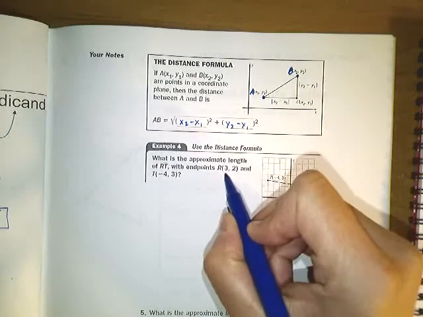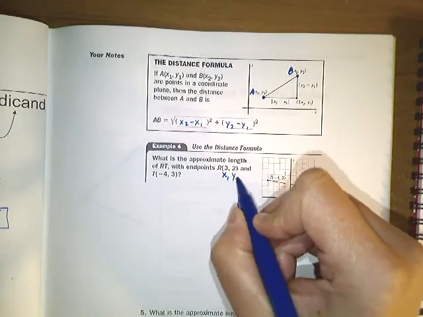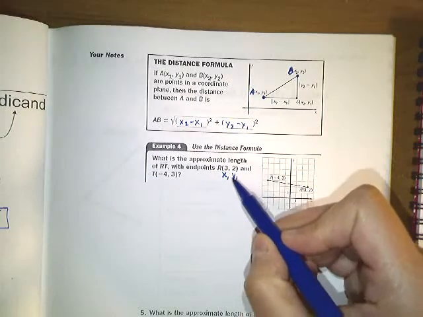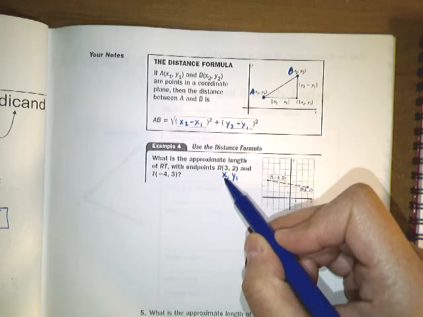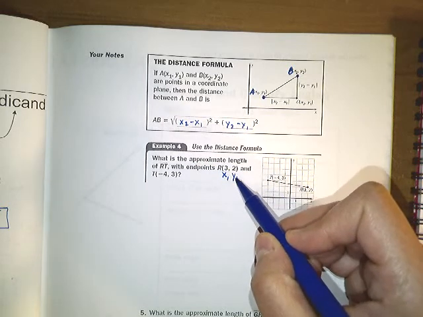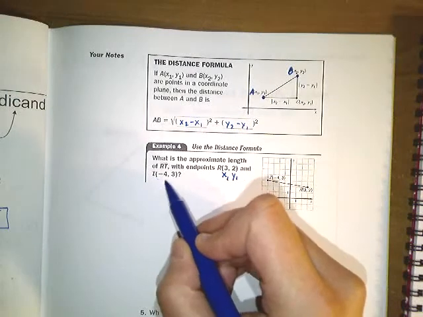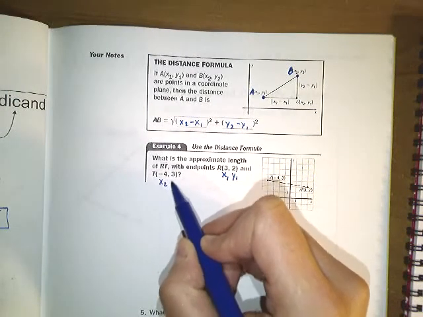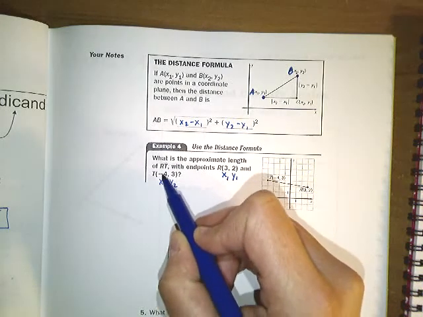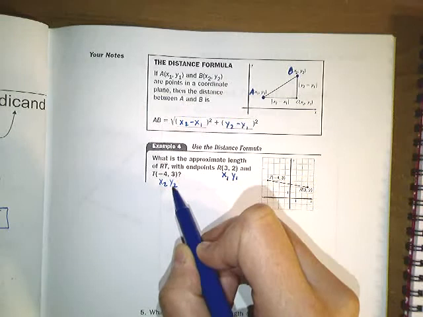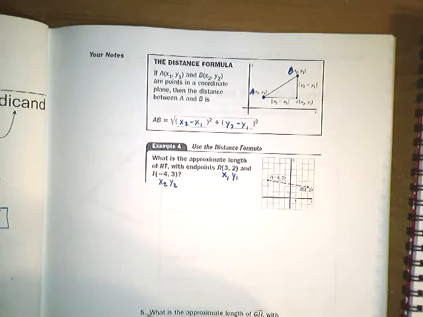As you can see, point R has an x value of 3 and a y value of 2. I'm going to call that x1 and y1, x sub 1 and y sub 1, because that's the first x I see and the first y value that I see as I read. And then here's the second point. Point T has an x value of -4 and a y value of 3. This is the second x value I've come across and the second y value I've come across. So I label them x sub 2 for this value and y sub 2 for that value.